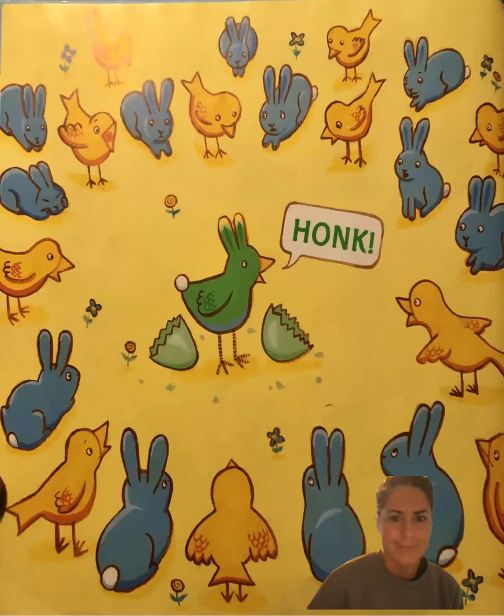Honk. Did that rabbit bunny say honk? Uh-oh. Look at it. Can you see the difference there with this green bird bunny? Oh my goodness, it's a mix. It's a mix of the yellow and the blue and a mix of a bird and a rabbit.